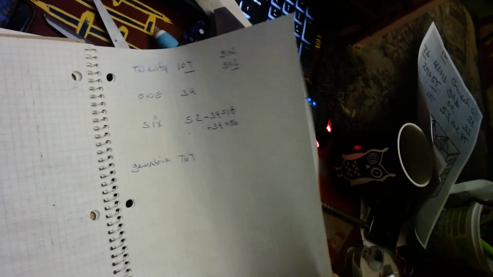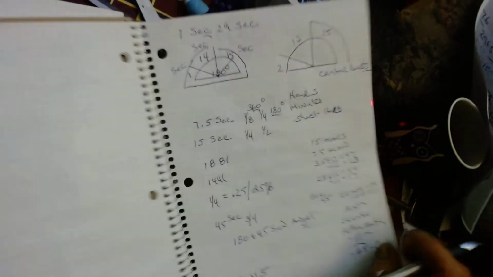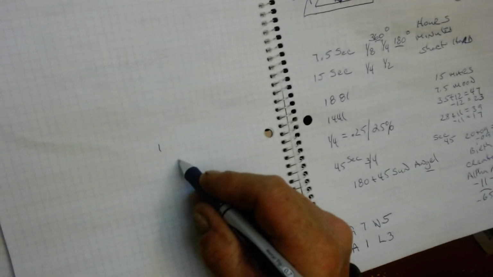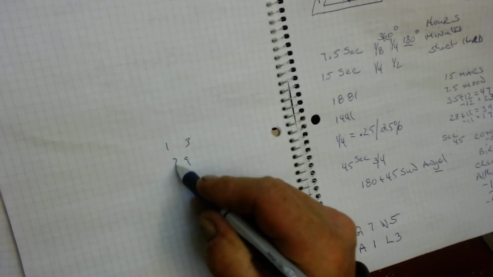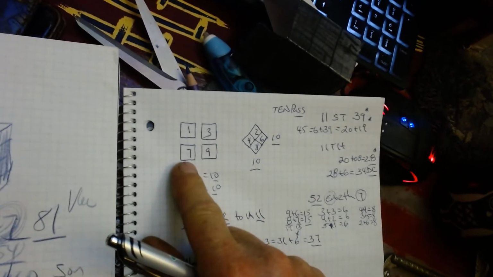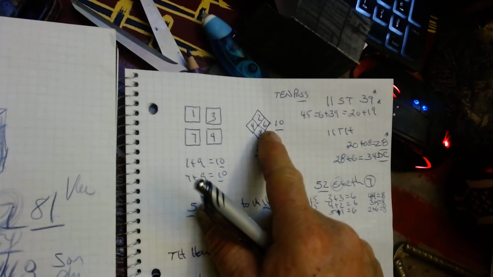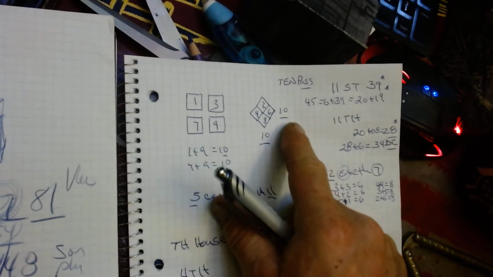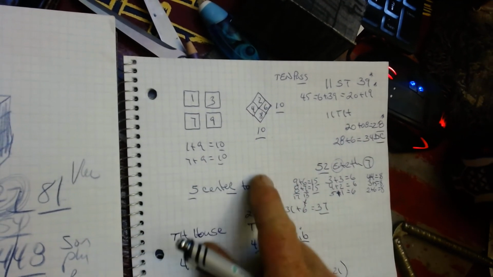If you want to know where 1010 2020 is, or 1010 and 1020 is, it's 1 9 crisscrossed by 3 7. I'm not sure where I have that in here. 1 9 over 3 7, 2 8 over 4 6. 10 10 20, 10 10 20. 5 is in the center.